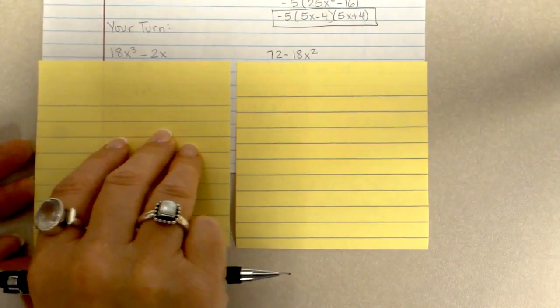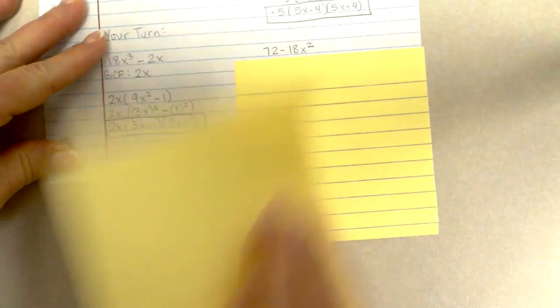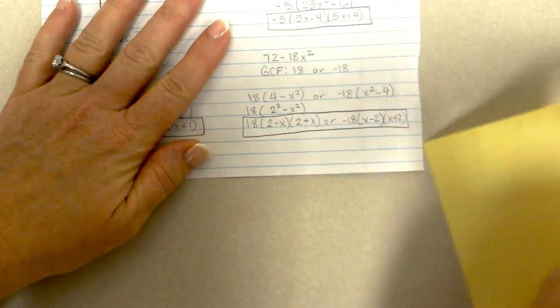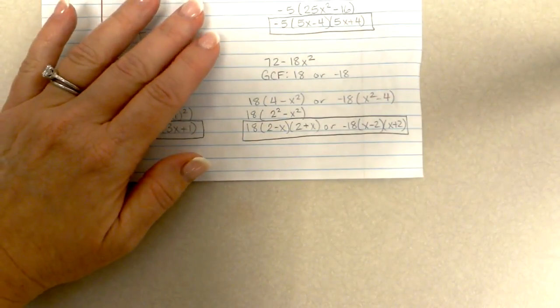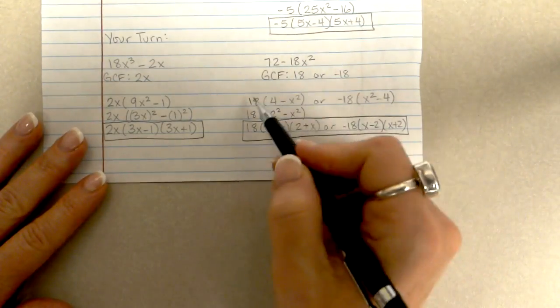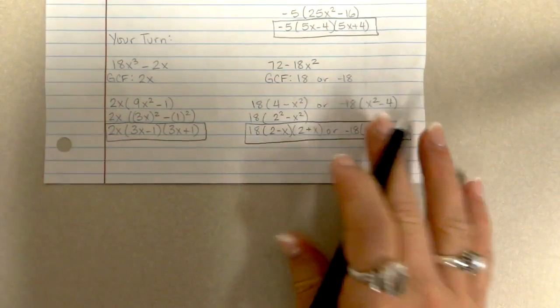Okay? Hopefully you factored out a 2x, and hopefully you factored out a negative 18. If you had forgotten that and just factored out like a 6, then you would have seen that, oh, I can factor it again. You would have noticed that.